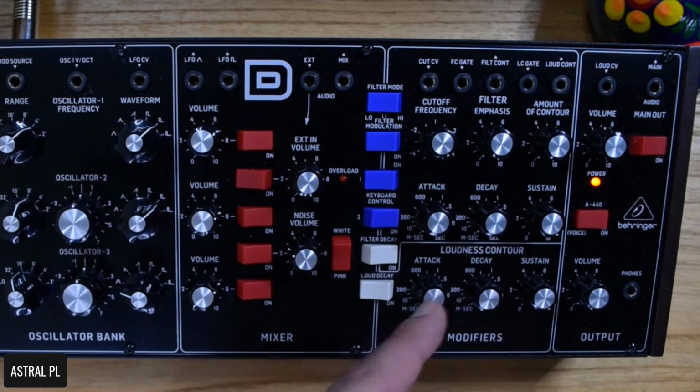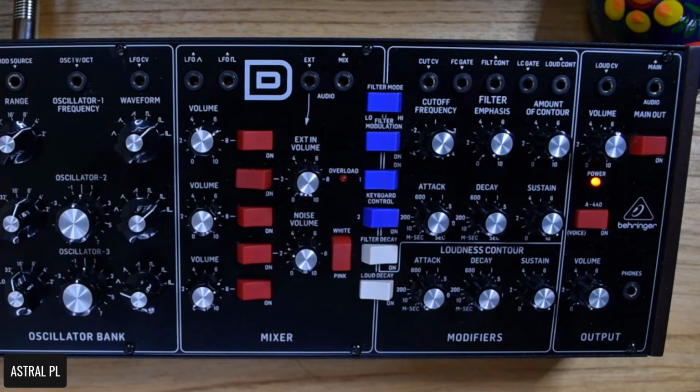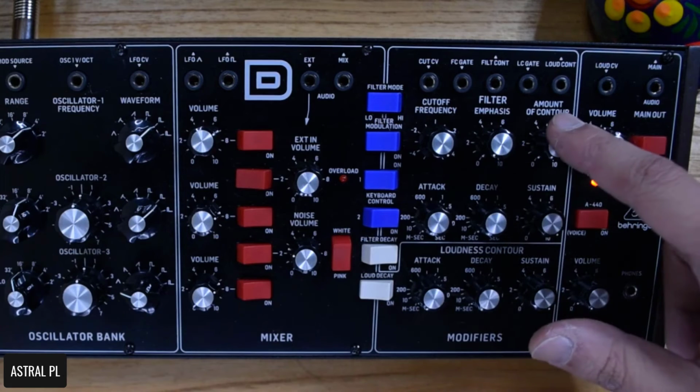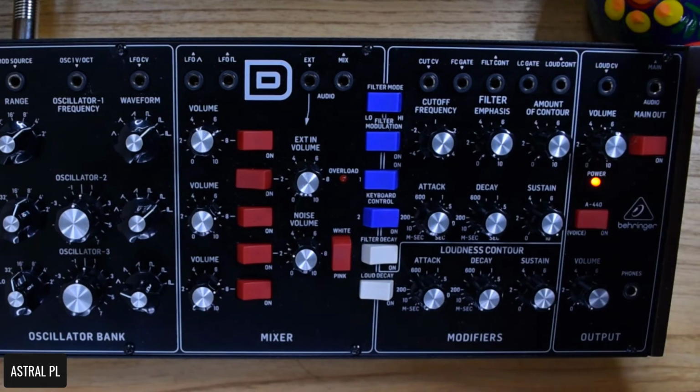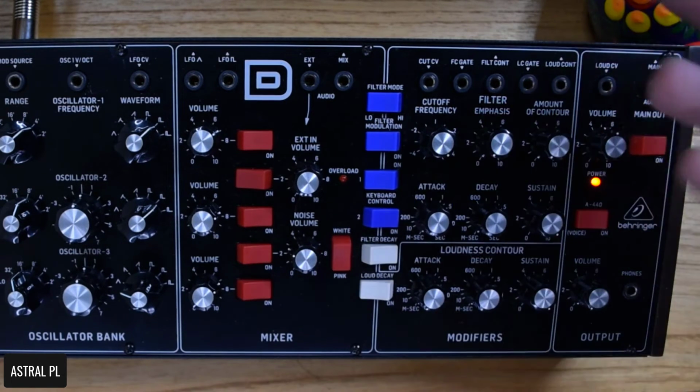I'm sorry, not the envelope, the loudness contour. So just doing that, the sound will not change, because we are not really using the envelope right here. We're not using the filter. We are not using anything. We are just selecting the values.